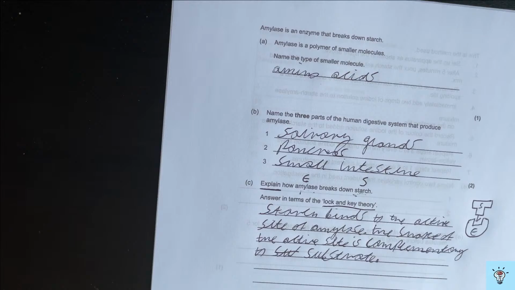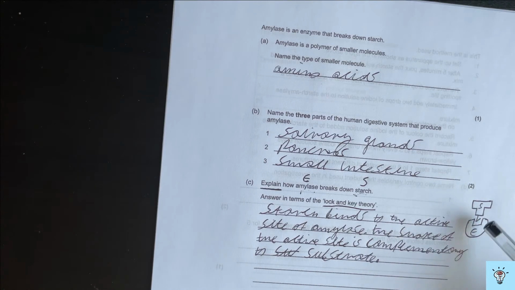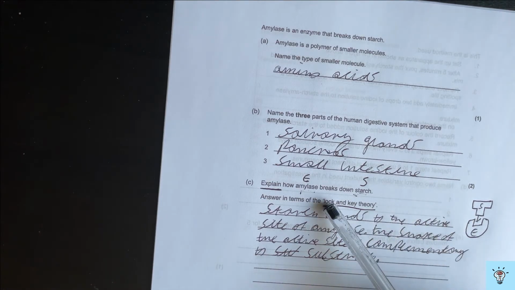And what that means when this binding takes place, because the last part of your answer is going to be referring to how it breaks down starch. So after the binding of your substrate and enzyme, after that happens due to the complementarity, because this is breaking down starch, you can say that bonds are being broken between molecules within starch to produce smaller molecules.